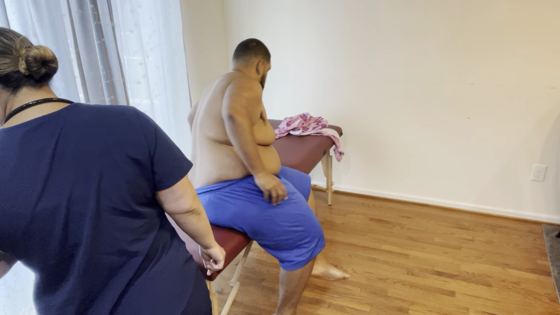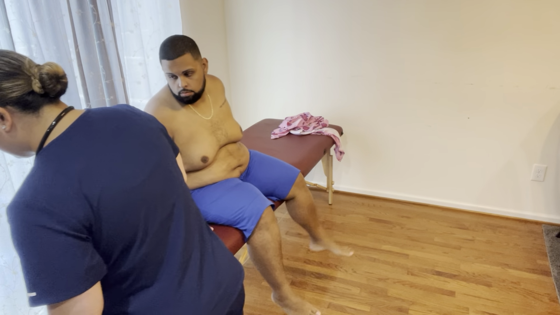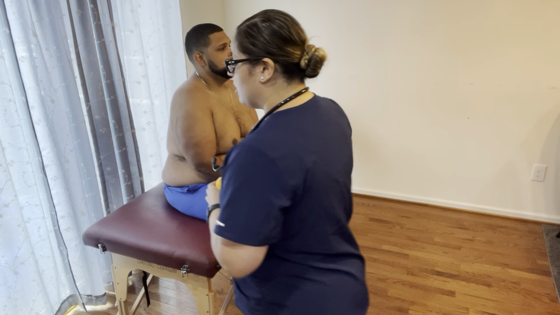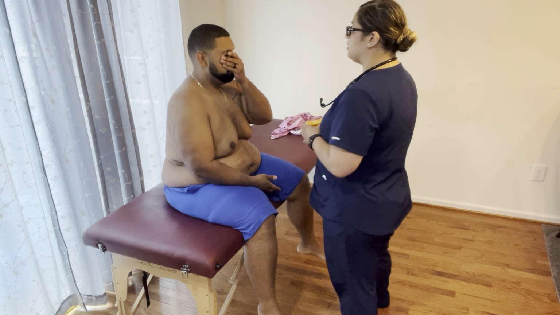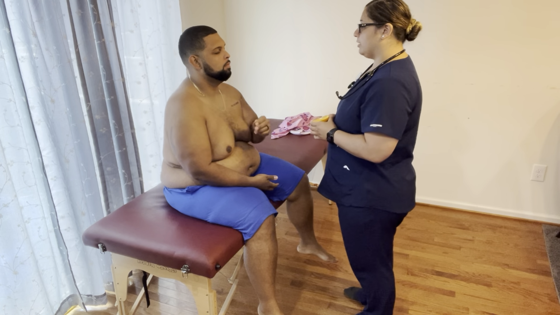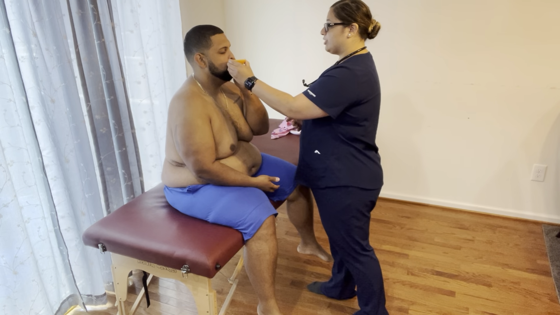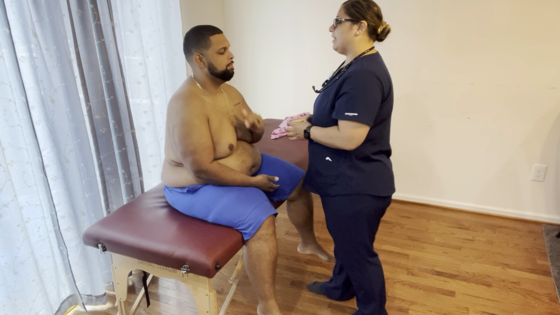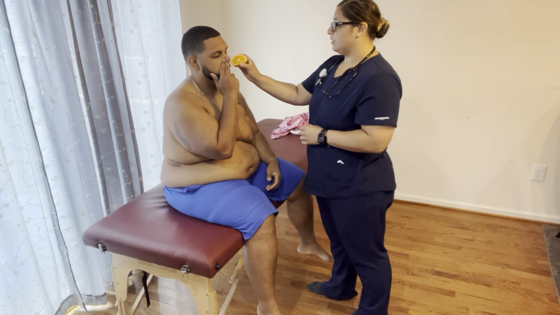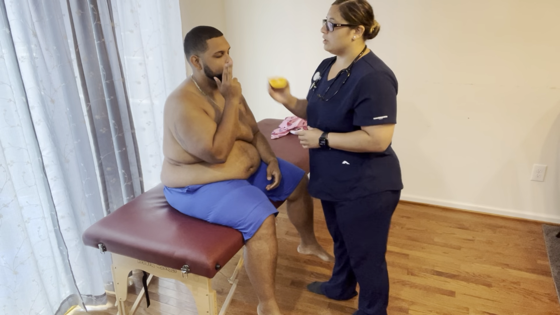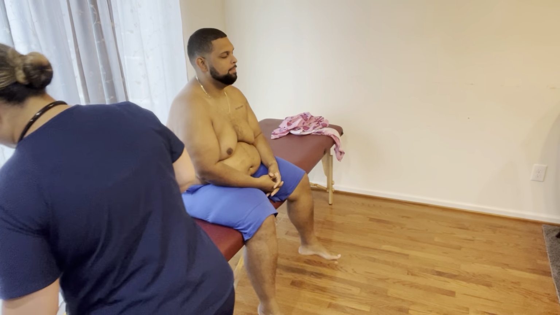Now we're going to do the cranial nerves. We're going to do cranial nerve 1, the olfactory, which is smell. So we're going to have you close your eyes, occlude one there. All right, please tell me what you're smelling. Orange. All right, occlude the other. Orange. Perfect. So that's within normal limits.